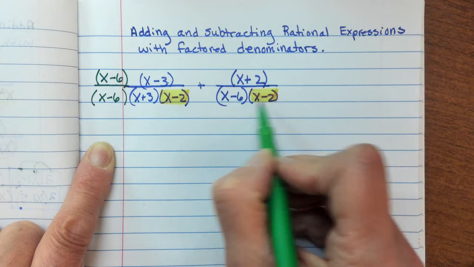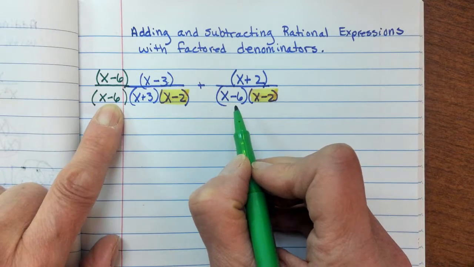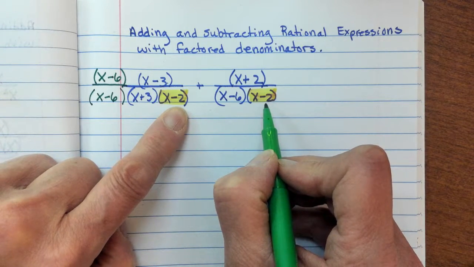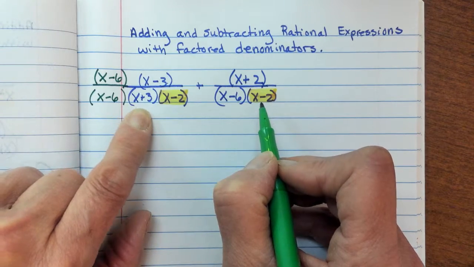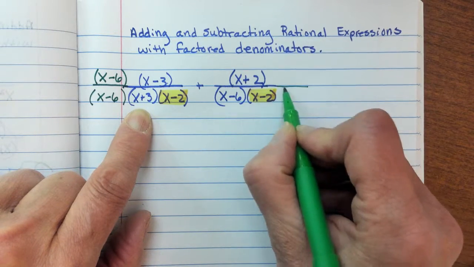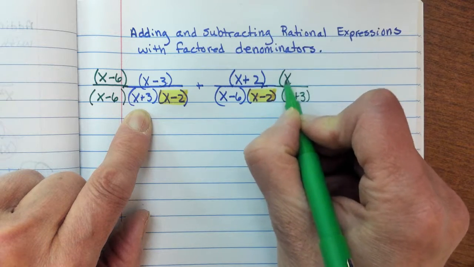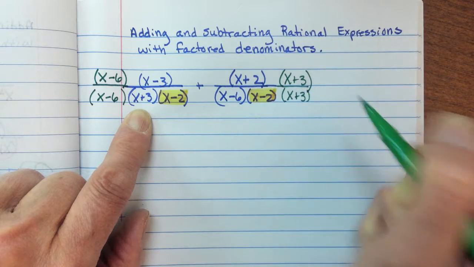Okay, so now I'm going to look over at this one. They both have an x minus 6. They both have an x minus 2. But this one is missing the x plus 3. So I'm just going to put x plus 3.